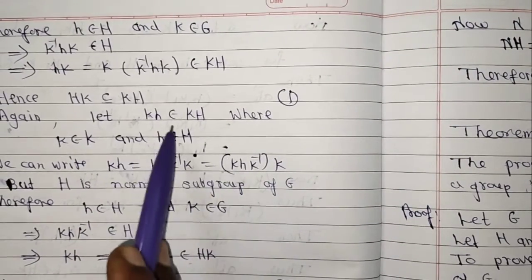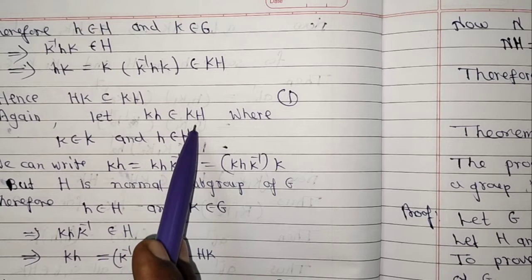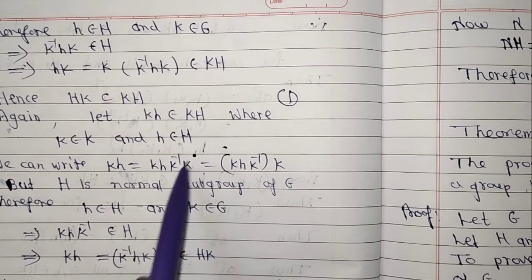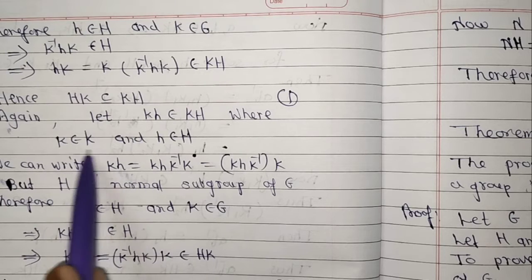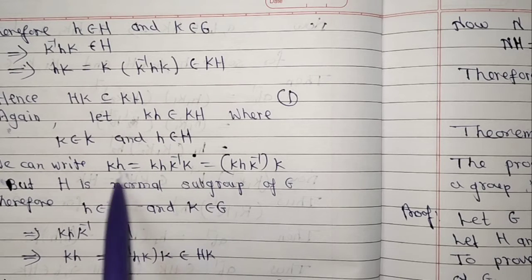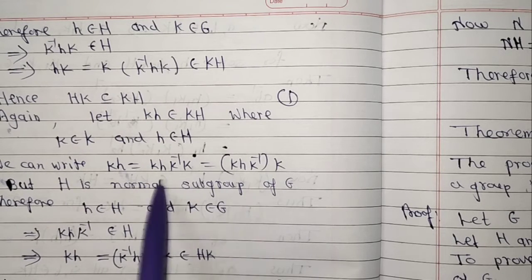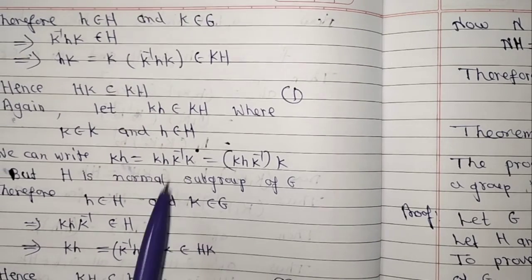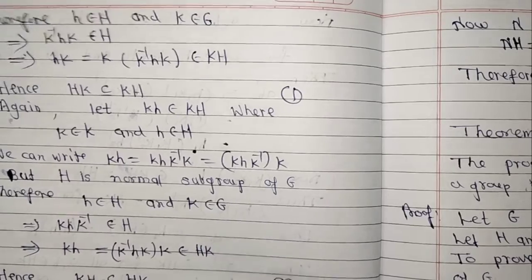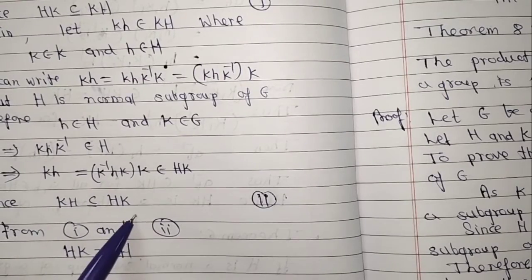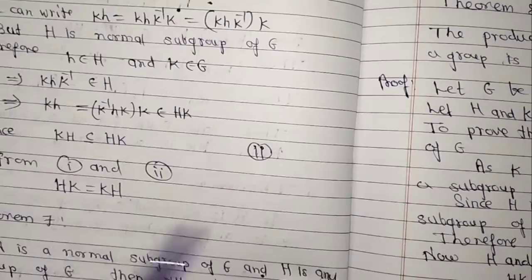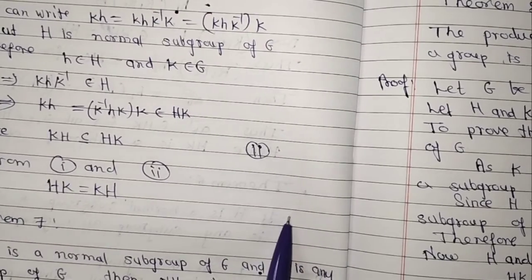And again we have assumed that small kh belongs to KH. Again we have used, for k belongs to K and h belongs to H, this property by multiplying it as k inverse into k and the associative property, and we assume that KH is contained in HK, and from 1 and 2 we prove that HK equal to KH.